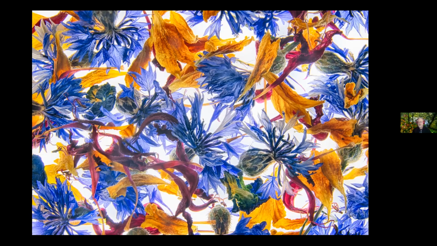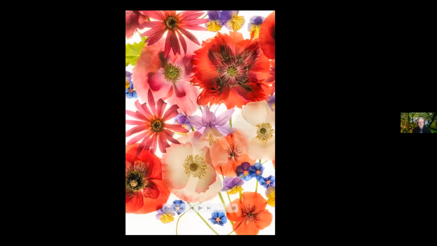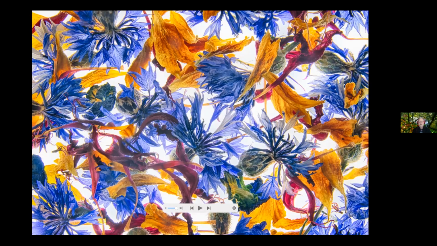Donald wants to know any advice on how much to stop down. It's an interesting question. So at normal distances, if you can achieve perpendicularity to your subject, your subject is pretty flat, so you don't really need much depth of field.